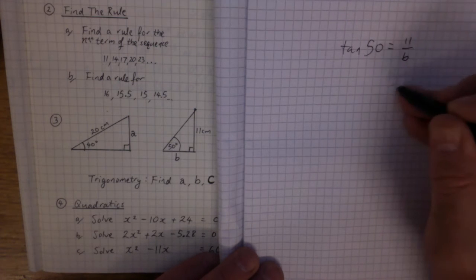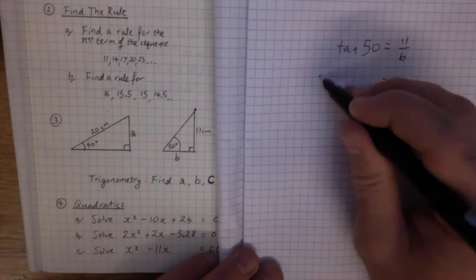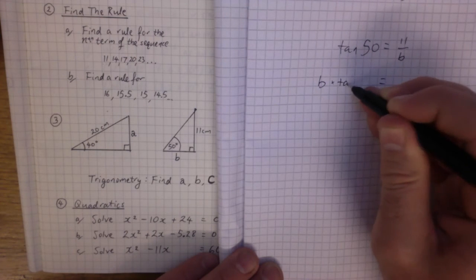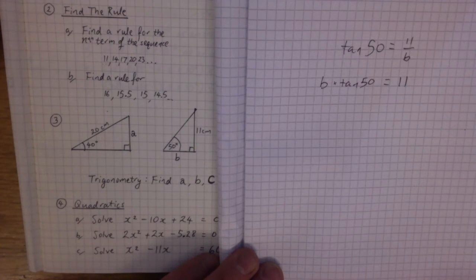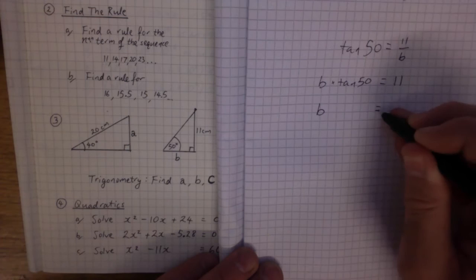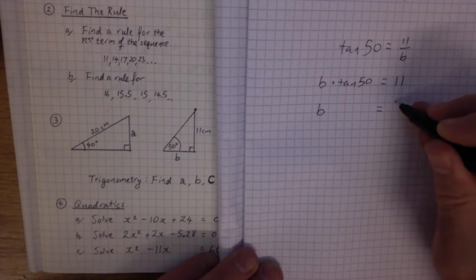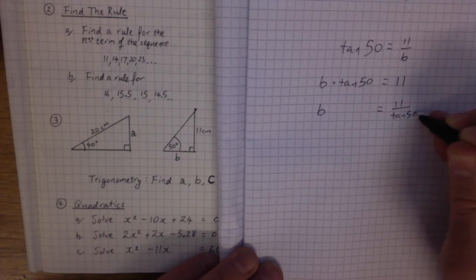To get rid of the fraction, I'm going to multiply both sides by B. So I get B times tan 50 equals 11. And then I want to get the B on its own, so I'll divide by the tan 50, and B equals 11 divided by tan 50.